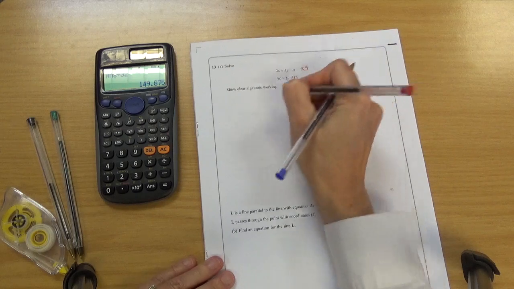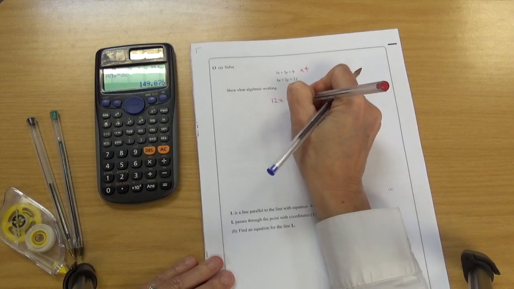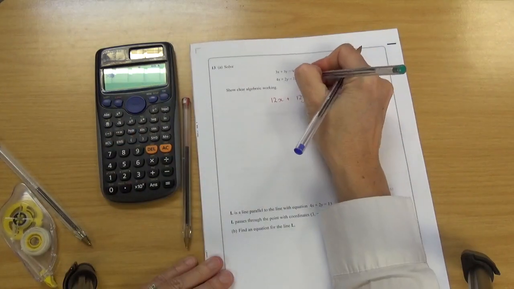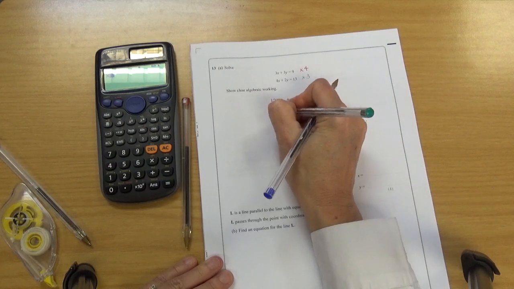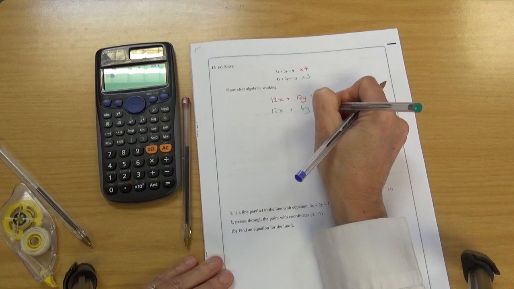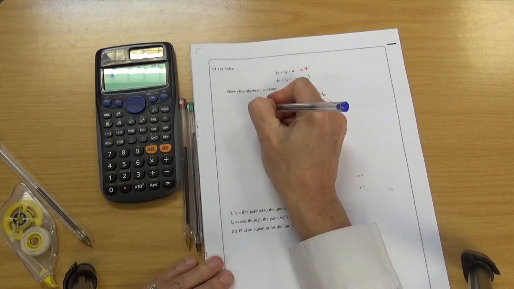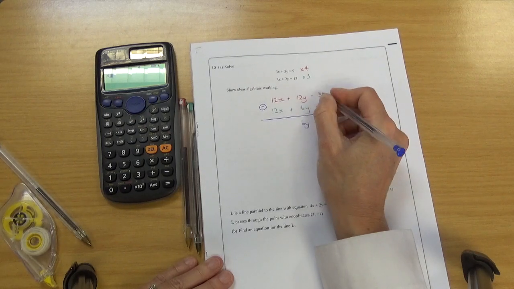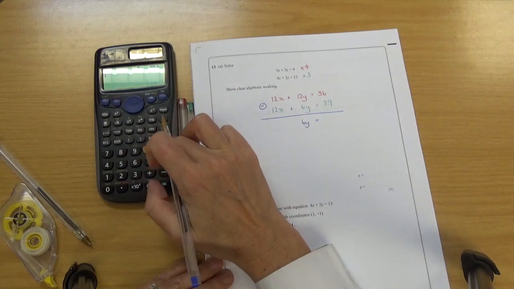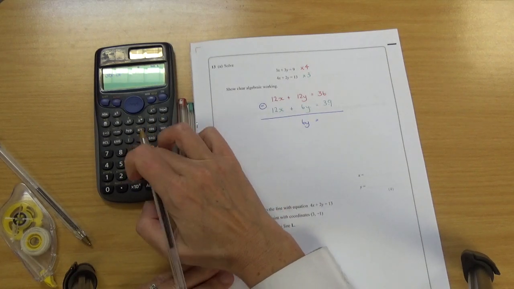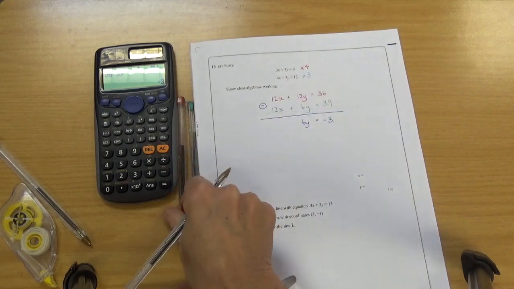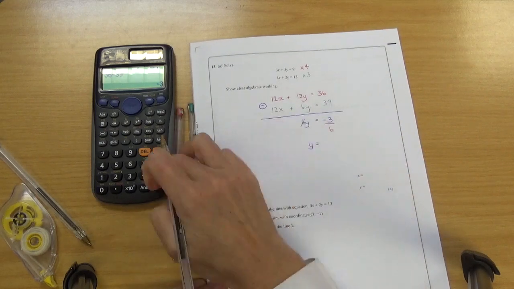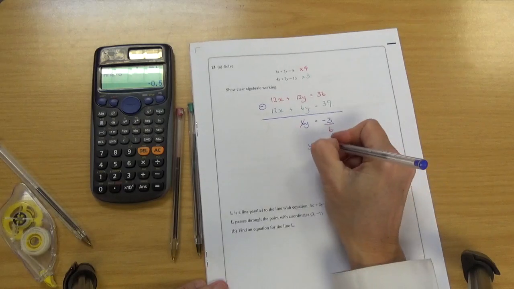Multiply the top equation by 4. Multiply the bottom equation by 3. Then top subtract bottom, 12y subtract 6y is 6y, 36 subtract 39 is -3. Inverse of multiply by 6 is divide by 6. -0.5.